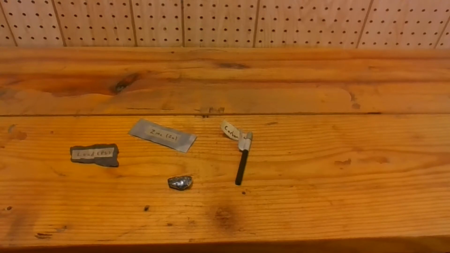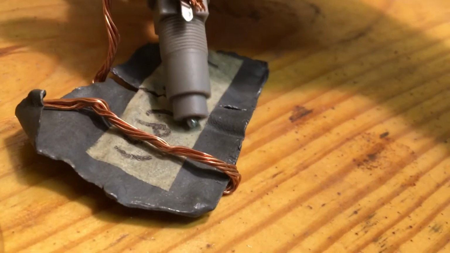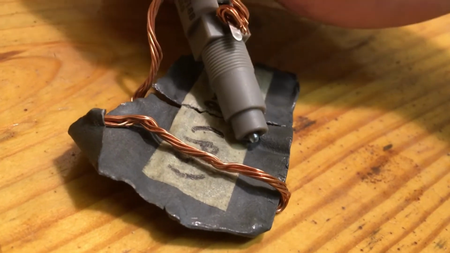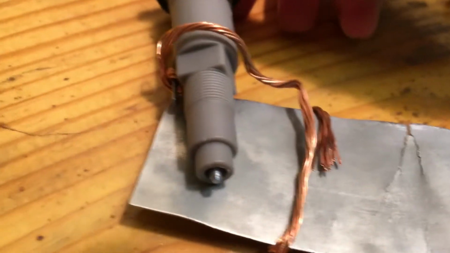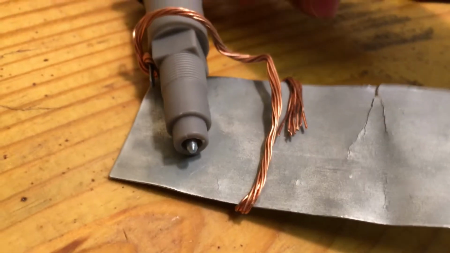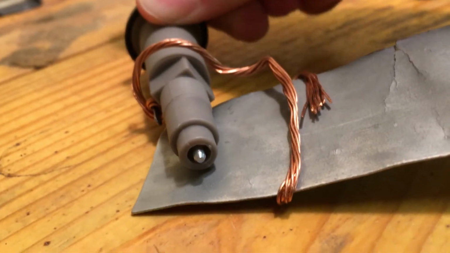Okay, we could check their conductivity to see whether they conduct electricity or not. So I've got a little pilot light starter thing that I can use to kind of zap these and see if a spark travels across to see if it is conductive or not.